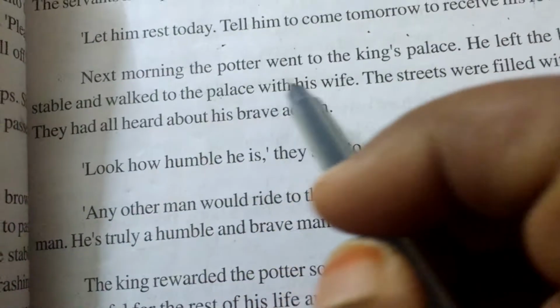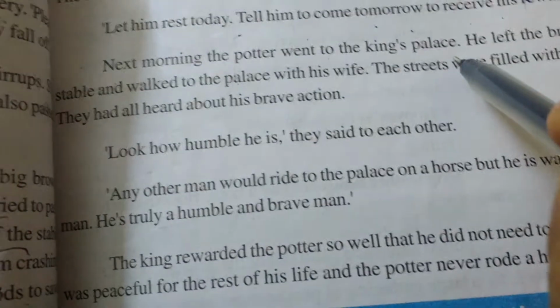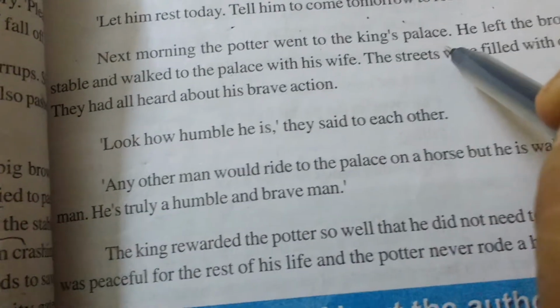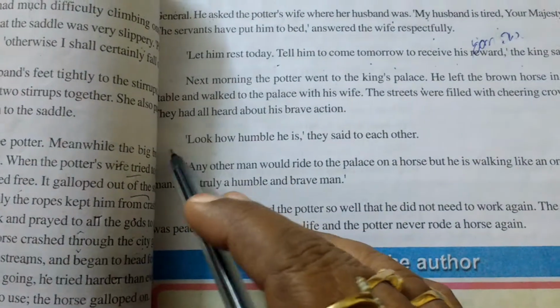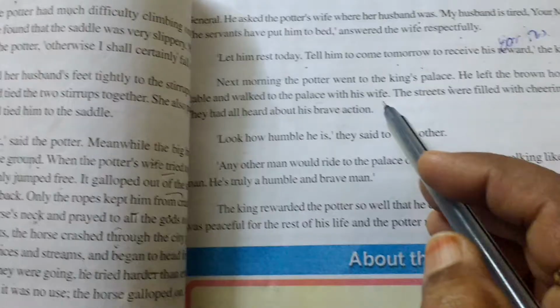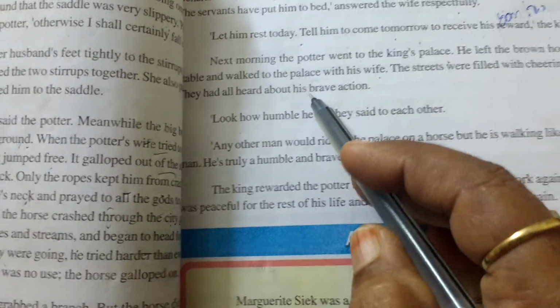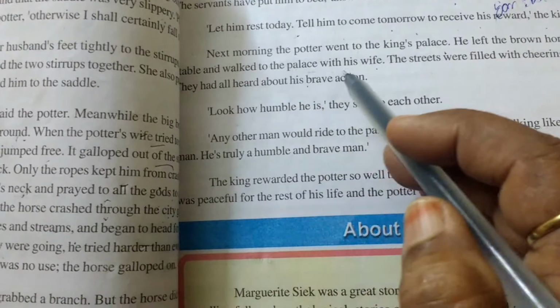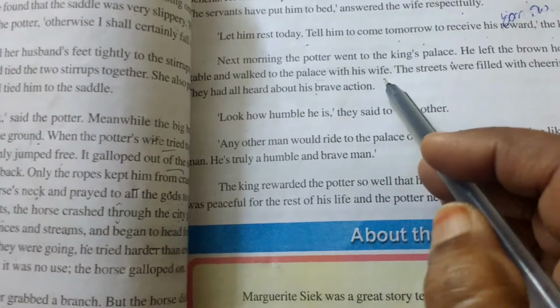Next morning, the porter went to the king's palace. So, as usual, the porter went to the king's palace. Where did the porter go next morning? To the king's palace. He left the brown horse in the stable and walked to the palace with his wife.